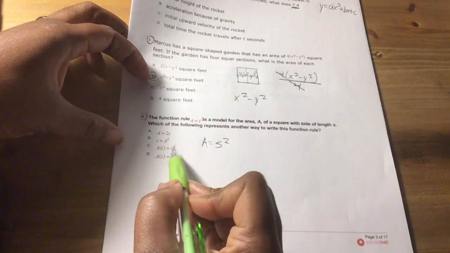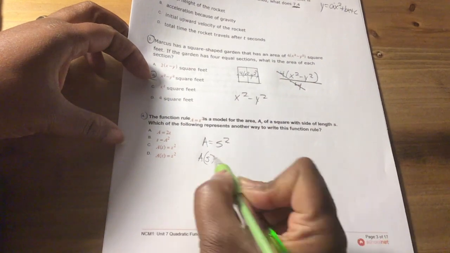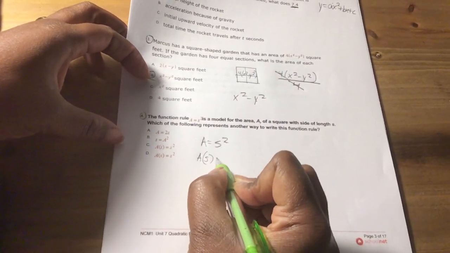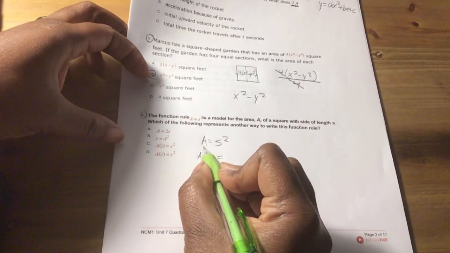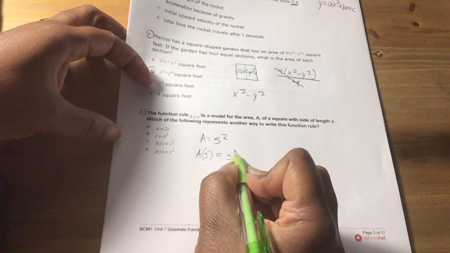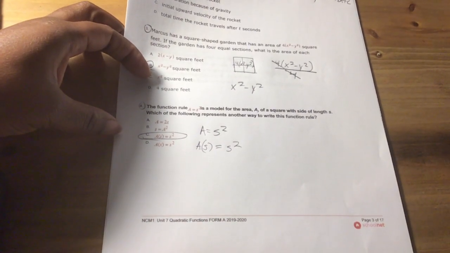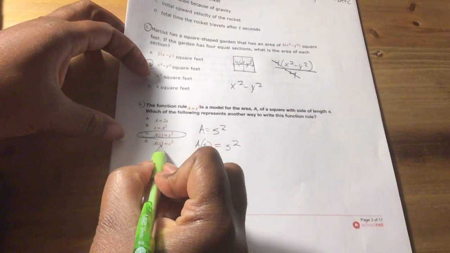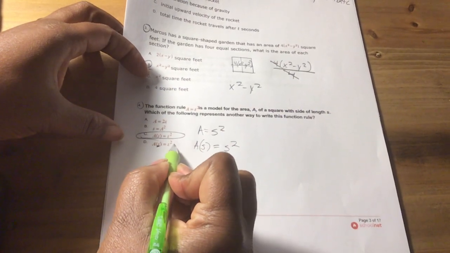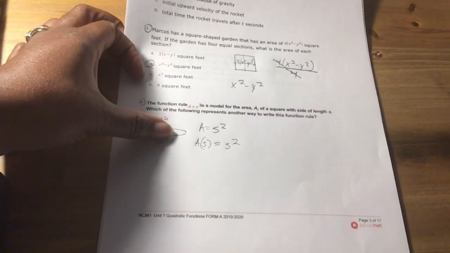This right here is another way to write it because A of s, just like if this was x right here, is the same as just saying the A. You're just writing this in function notation. If you use x right here, there's no x in the equation. So you don't want to use D because there's no x in that equation, okay?